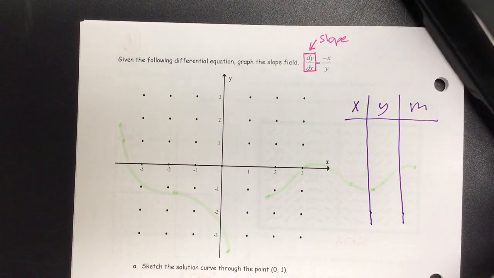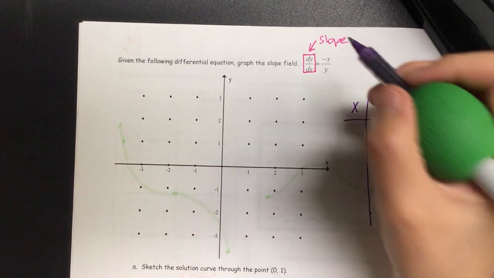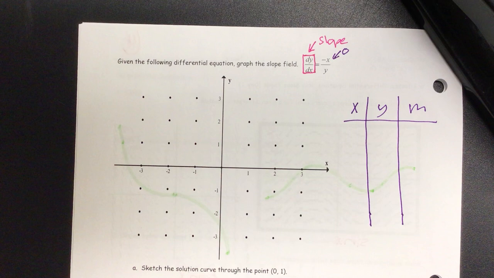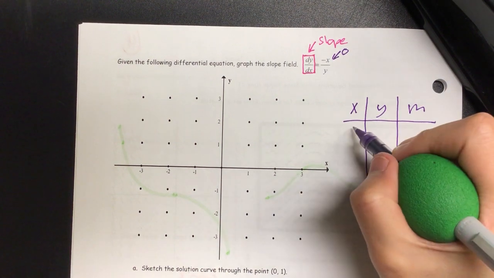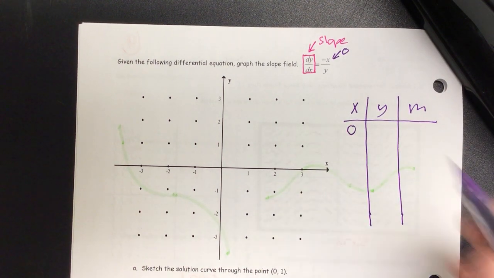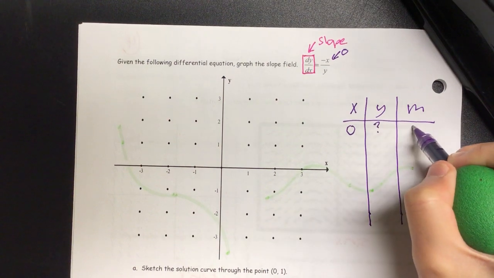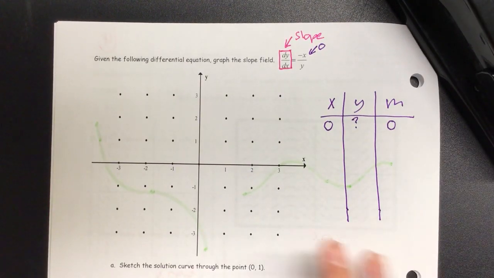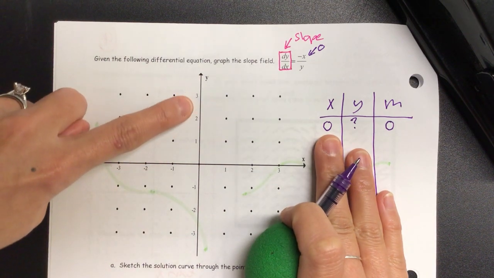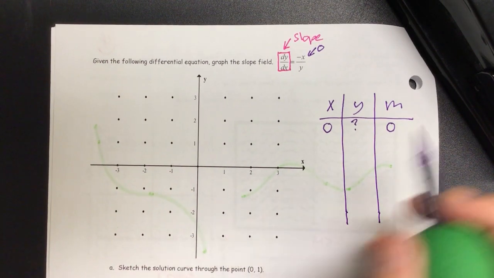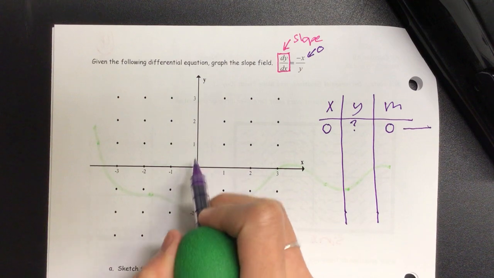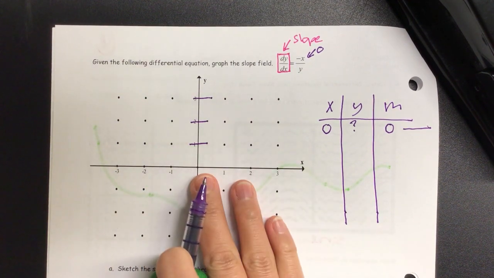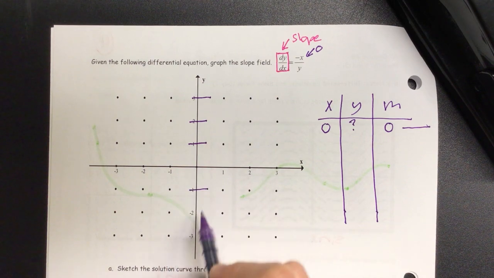So let's analyze the original equation. If my numerator is 0, and I have 0 over any number, what would that result in no matter what? 0 over any number is 0. So what I want you to do on your slope field is the following. Wherever I see x equals 0, all of these, we're going to make a horizontal line. So x equals 0 is here, here, and here. And I'm skipping the origin for a reason.